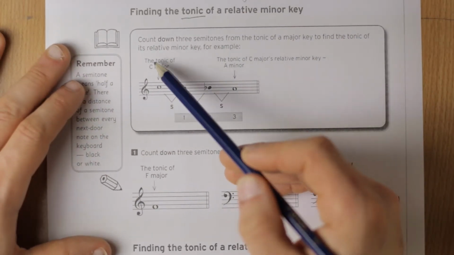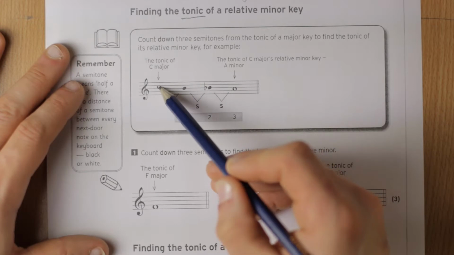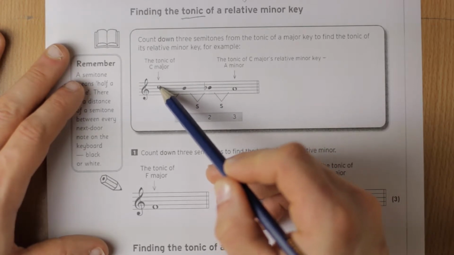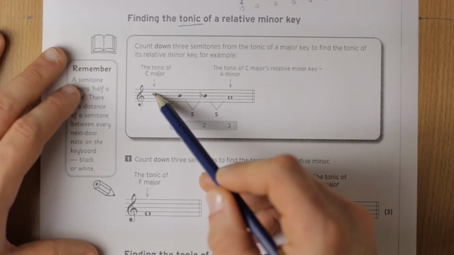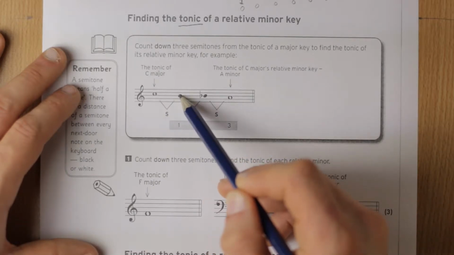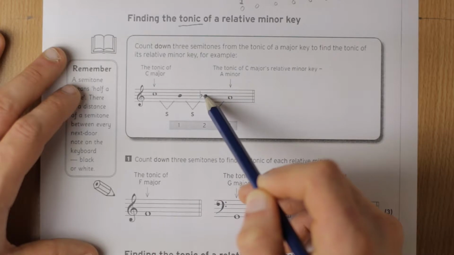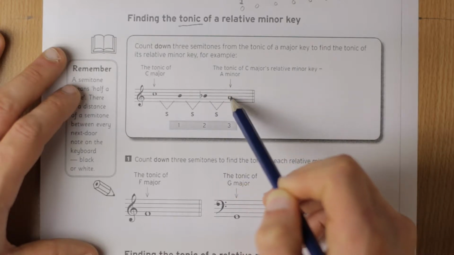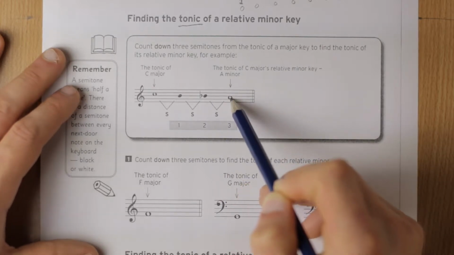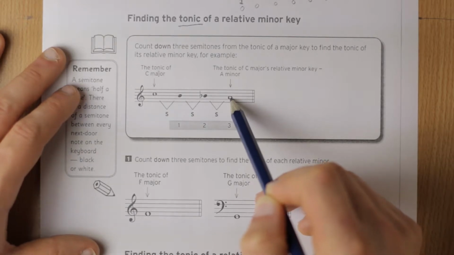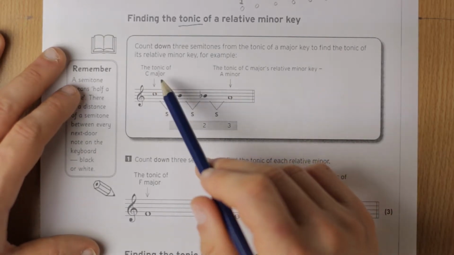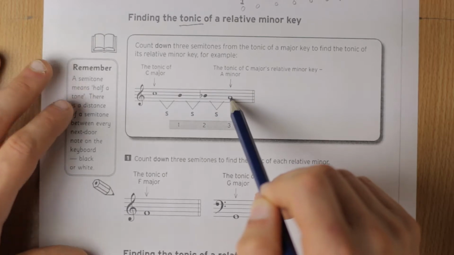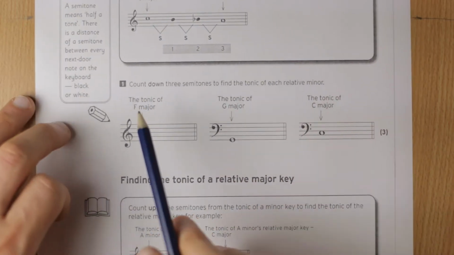So we've got an example. The tonic of C major is C, and to find its relative minor, we just go down 3 semitones. So from C, down 1 is to B, down another one to B flat, and then down another one to A. So we know now that the relative minor of C major is A minor. So we're going to have to do that for question 1.